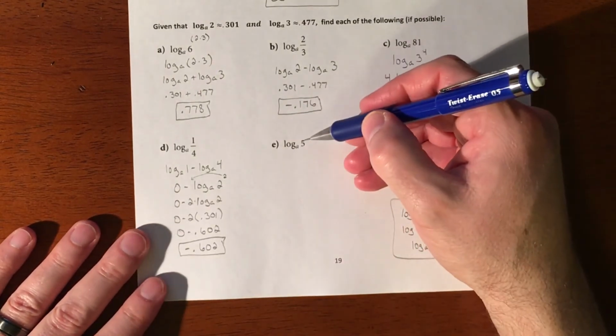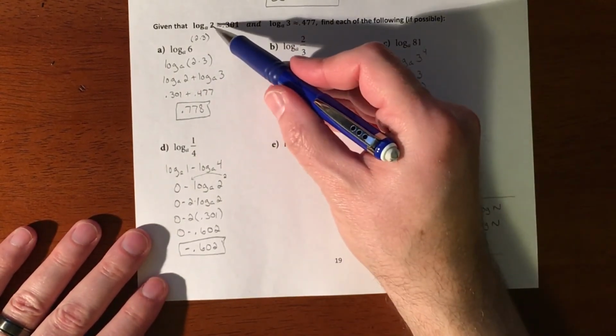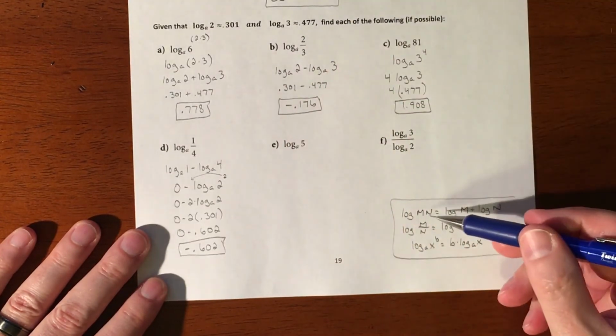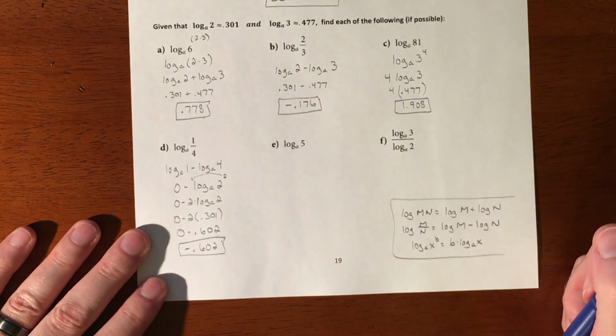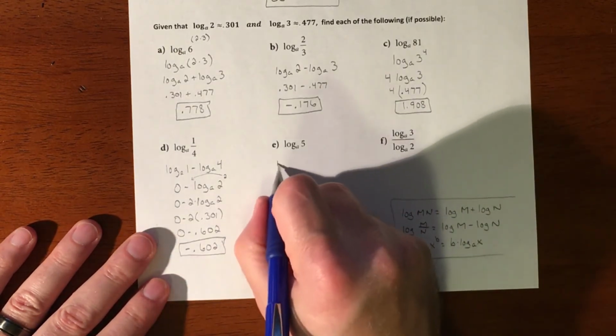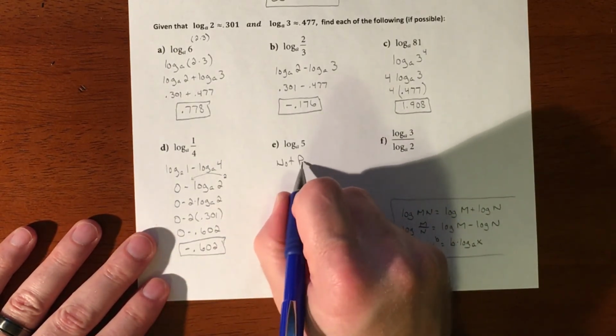All right, 5. How do you get 5 from a 2 and a 3 when your only options are to multiply, divide, or raise an exponent? You can't. So that one's actually not possible.